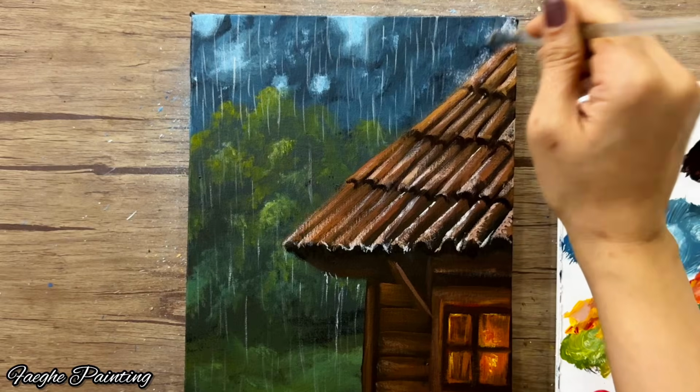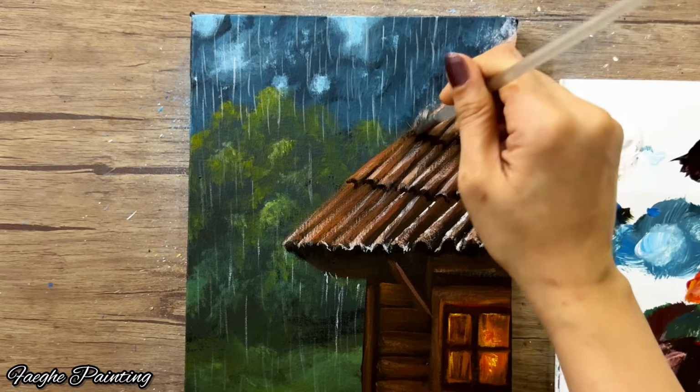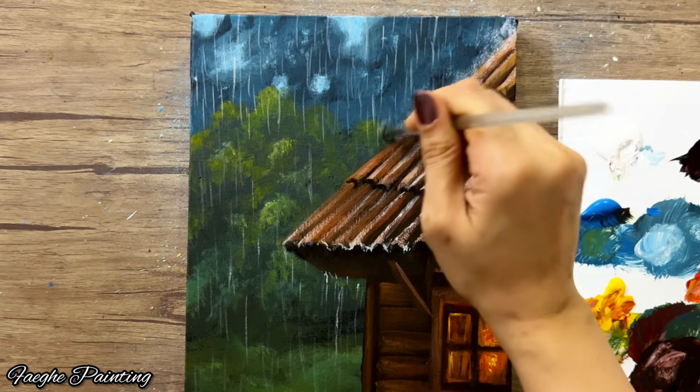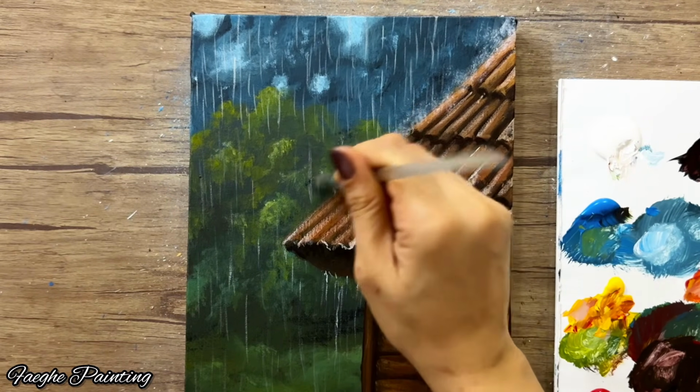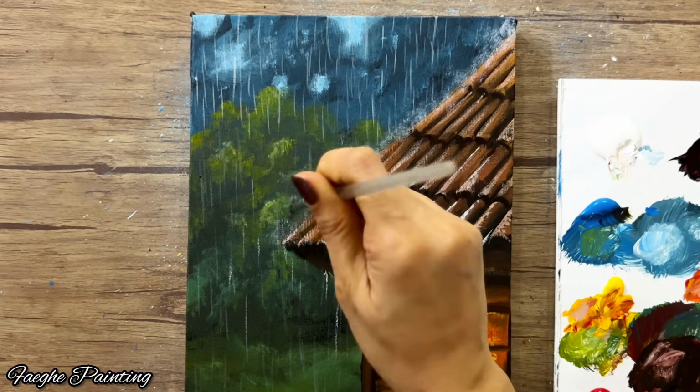I also add a soft, bright area along the upper edge of the roof where the rain is hitting the surface. This helps create the feeling of water splashing and running across the wet roof.